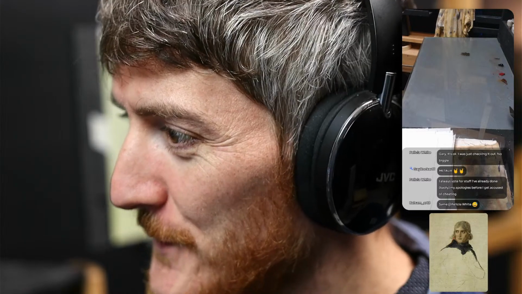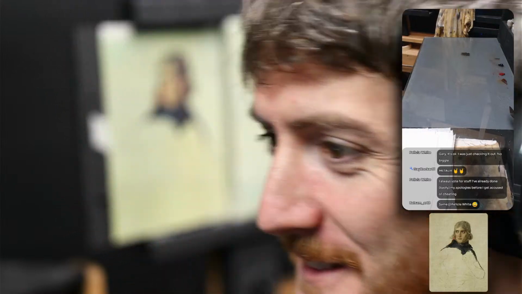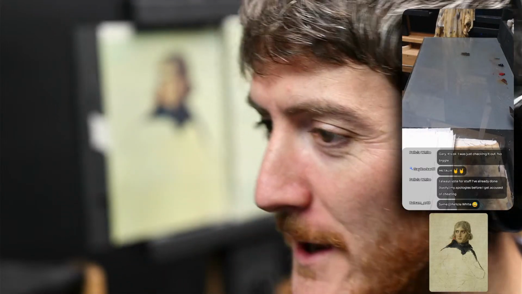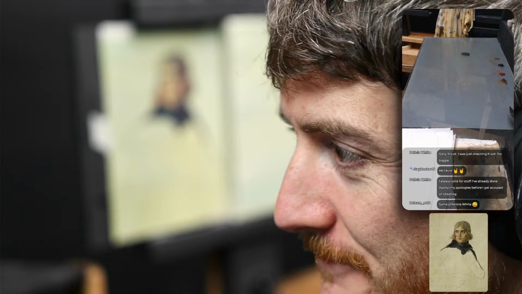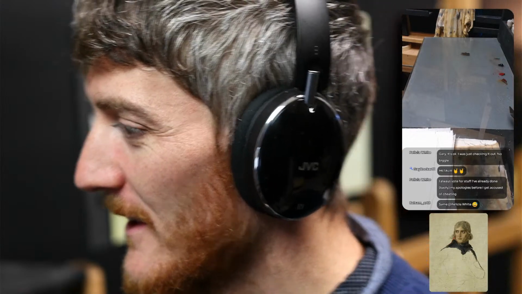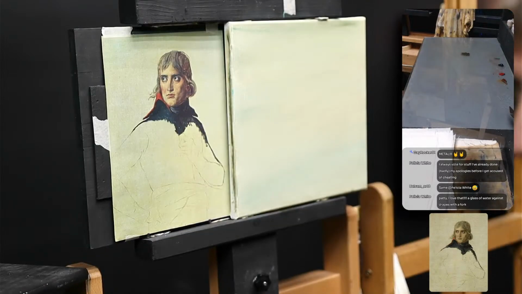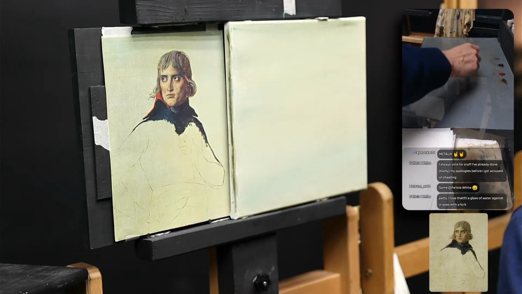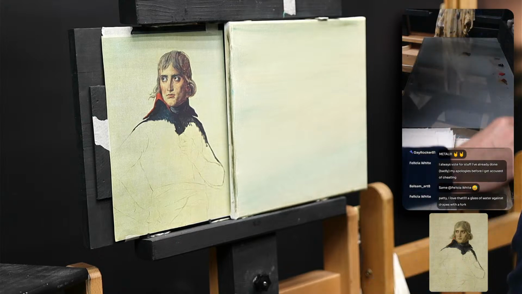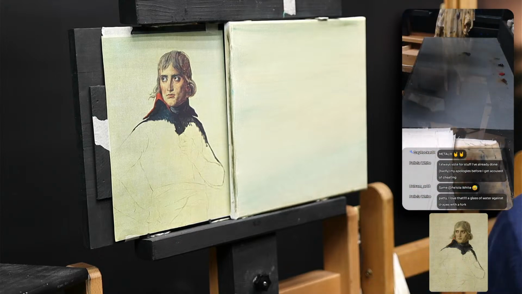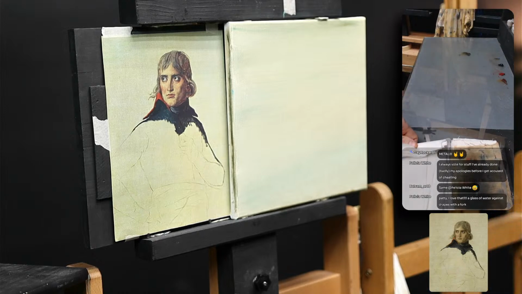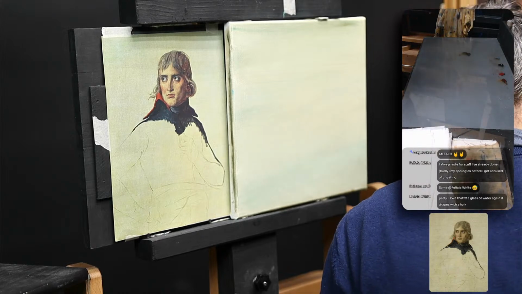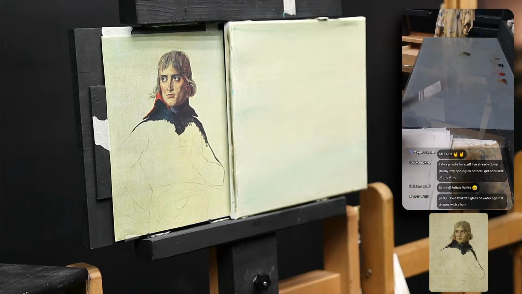I always vote for stuff I've already done. No problem. Good strategy. Good strategy. All right, so I'm going to start with just a bit of raw umber, because let's go traditional.